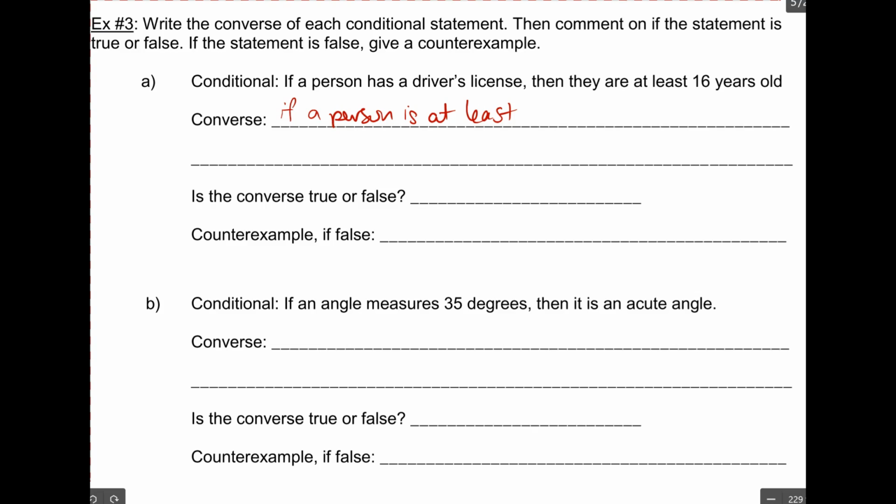If a person is at least 16 years old, then they have a driver's license. Before you say anything out loud, think to yourself in your brain, is this converse true or false?